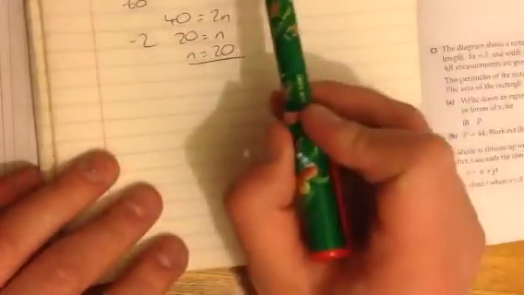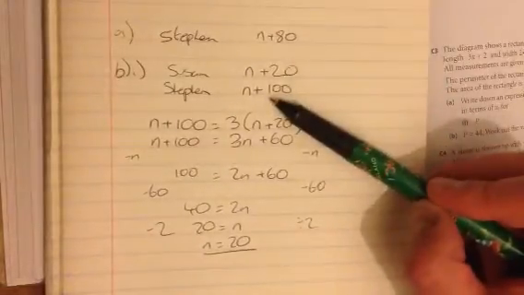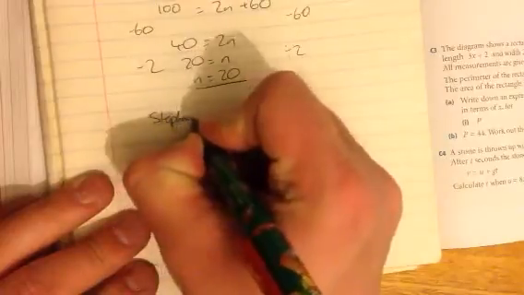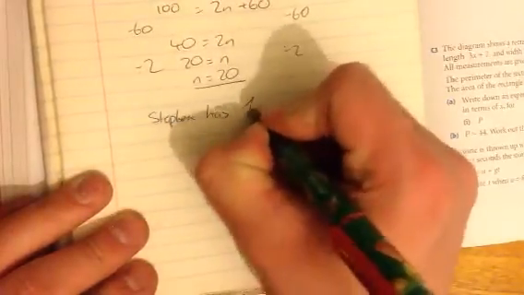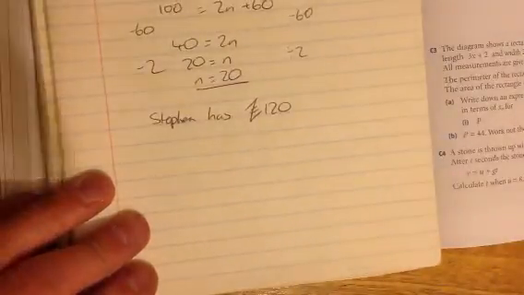Okay, so we knew that Stephen had N plus 100. We know that N is 20. 100 plus 20. Stephen has £120. Okay.